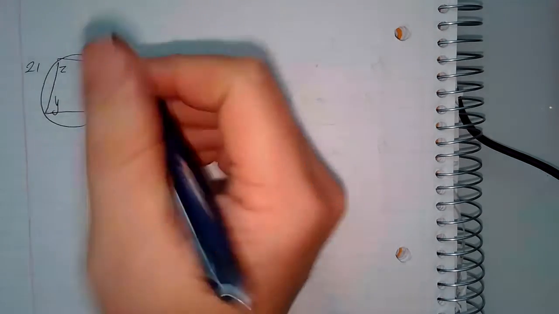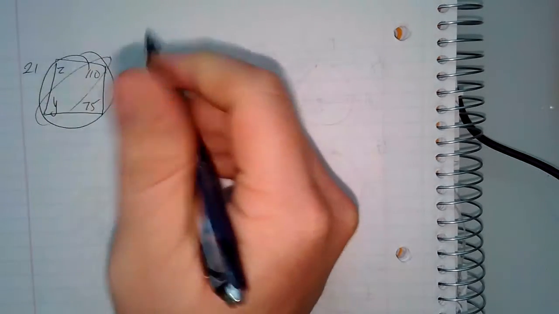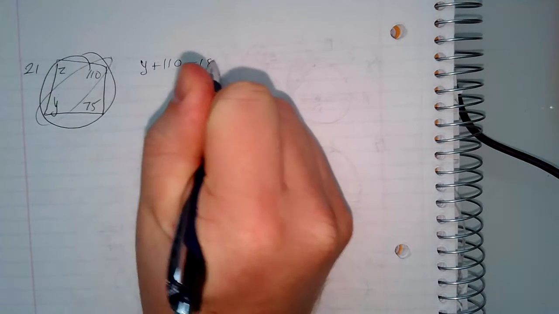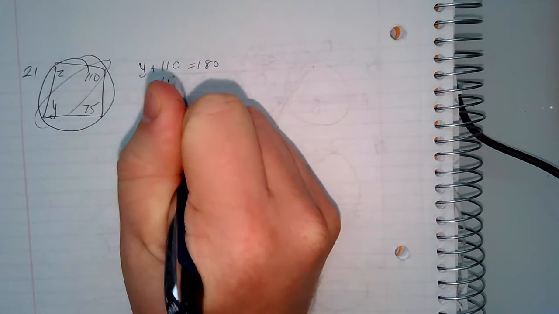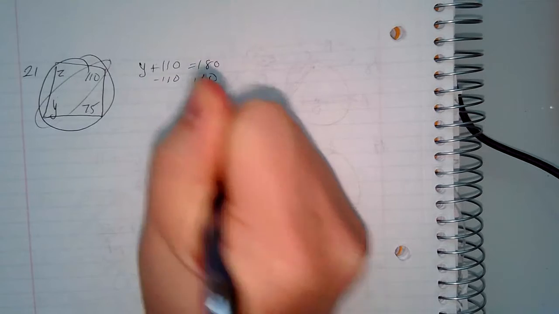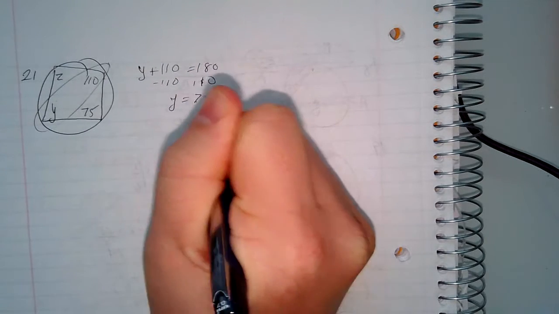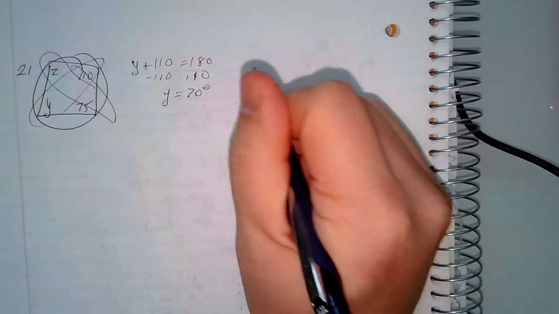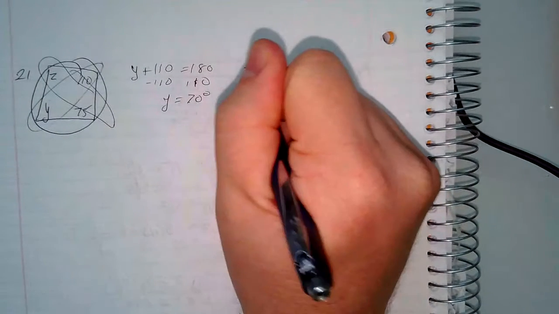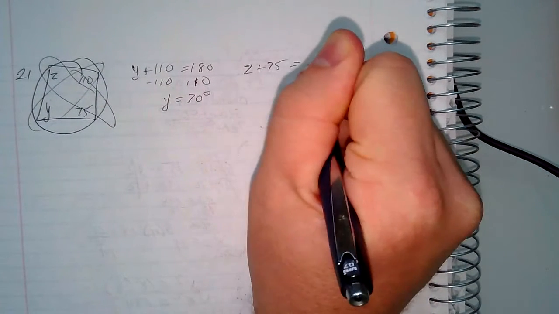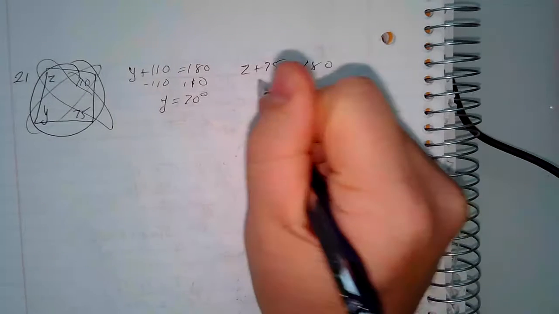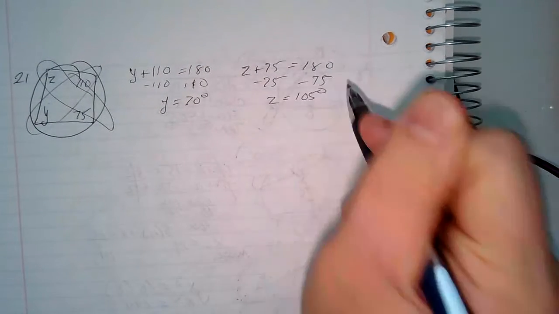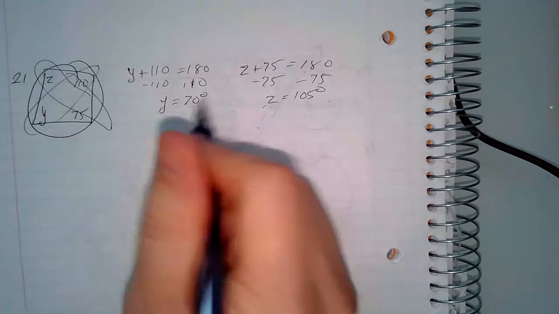So here's number 21. We know that the opposite angles are going to be equal to 180, so y plus 110 is equal to 180, and we subtract 110 on both sides, and we get that y is equal to 70 degrees. And then z plus 75 is equal to 180. Subtract 75 on both sides, and we get z is equal to 105. So z is equal to 105 degrees, y is equal to 70 degrees.